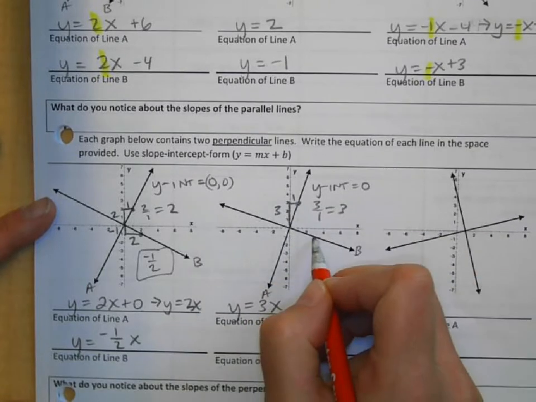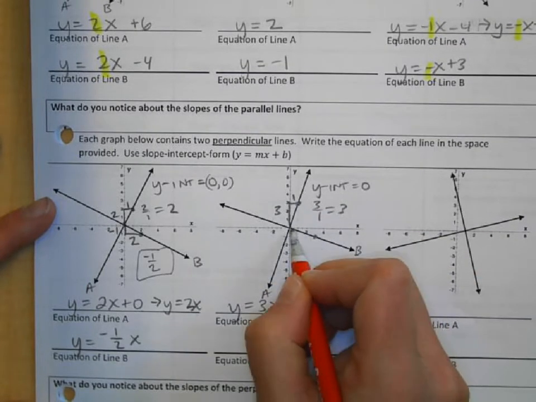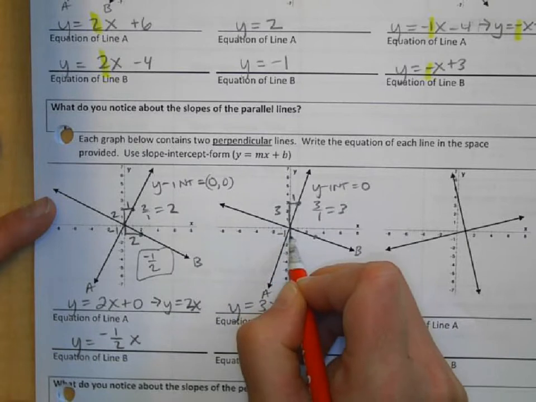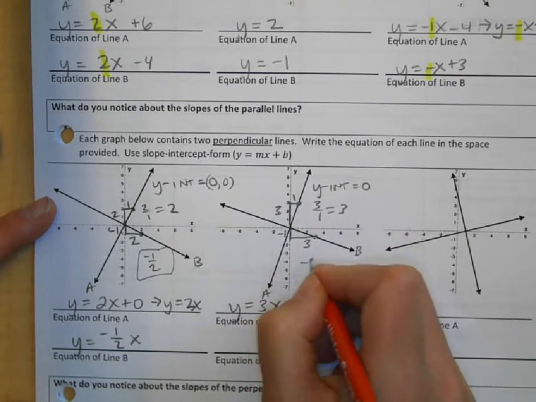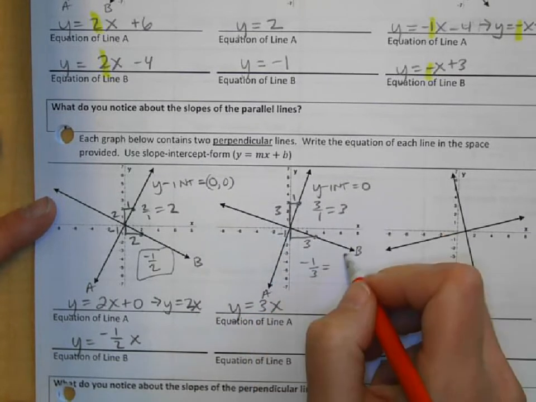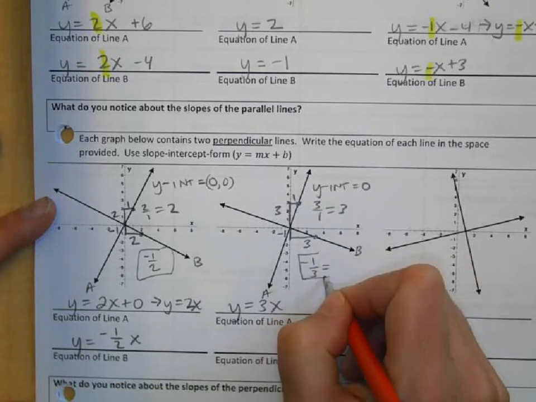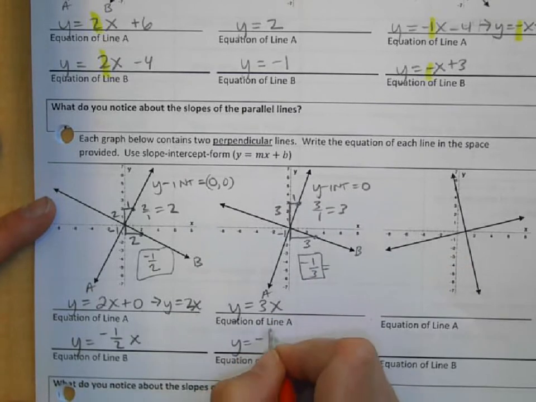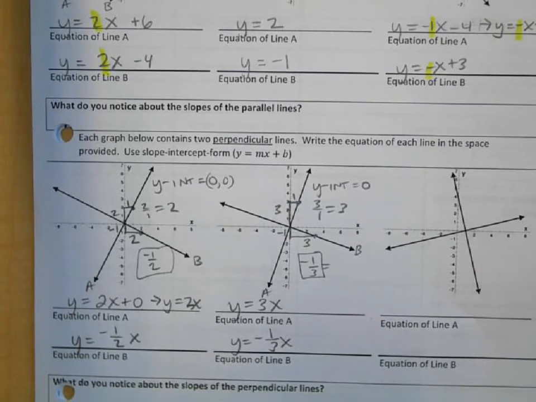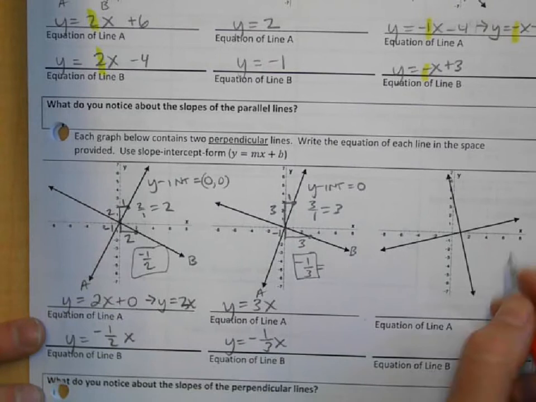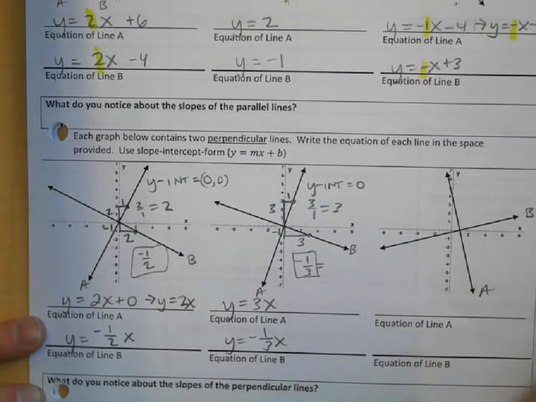Then again, I'm starting at my origin. I'm going to go to the next nice point. So I'm going to go down 1, which is -1, to the right 3, so -1/3. That is already simplified, so we just leave it as -1/3. Make sure you're having y and x in all of your equations, you guys. And this one's going to be A, this is going to be B.